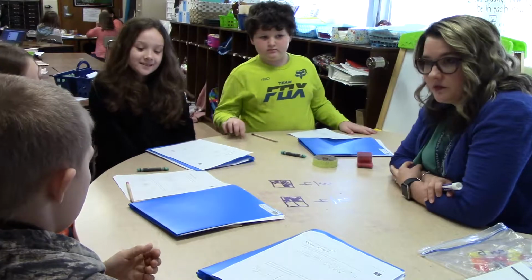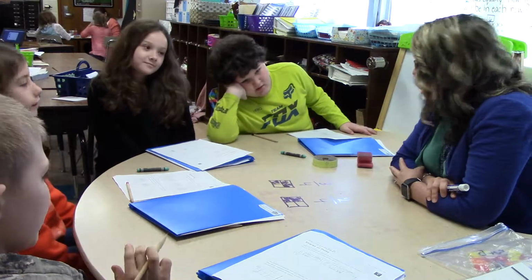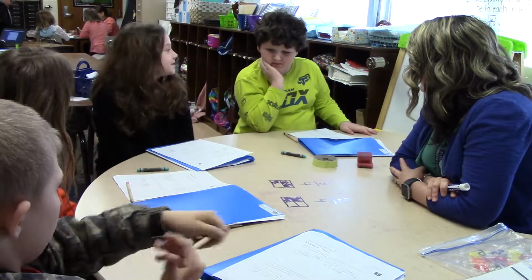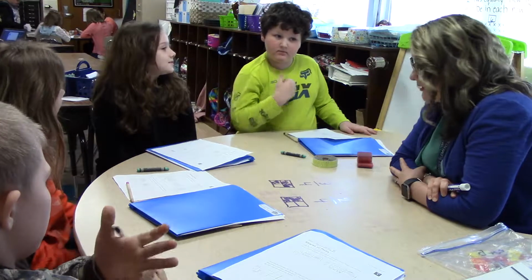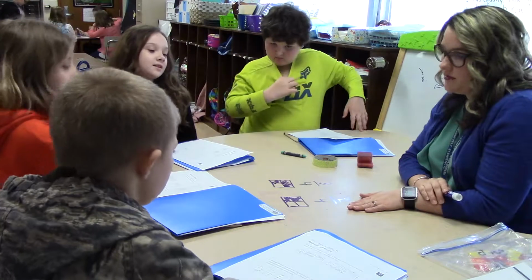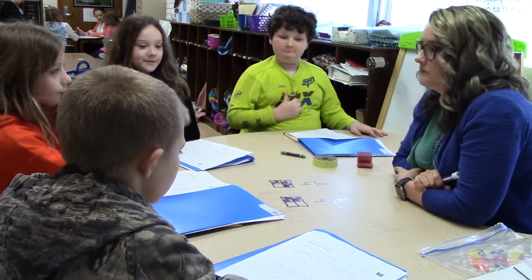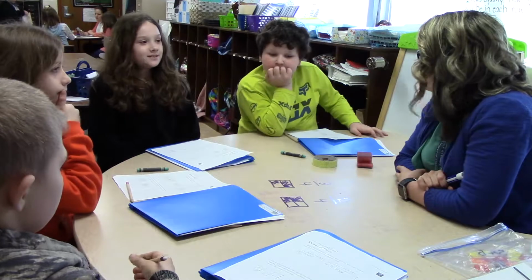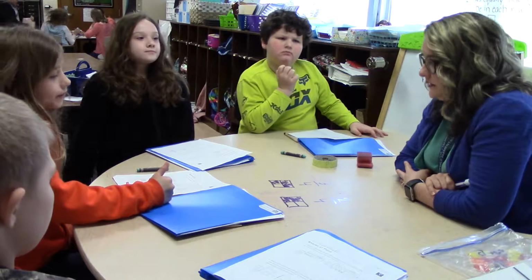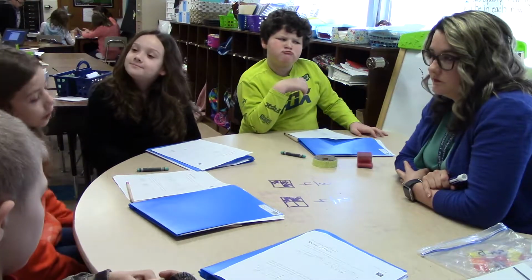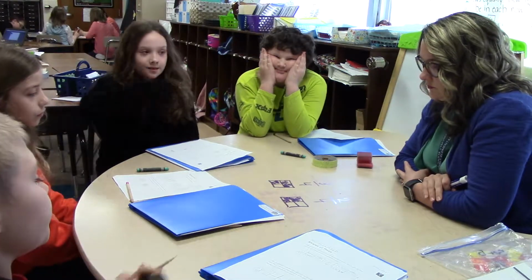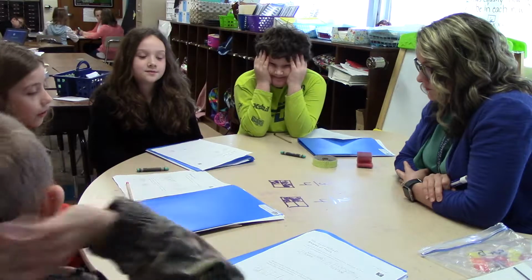Okay, so why do you think 3/4 is greater than 2/4? Kinley? Because there is only one piece left in the 3/4, and in the 2/4 there are 2 left over.